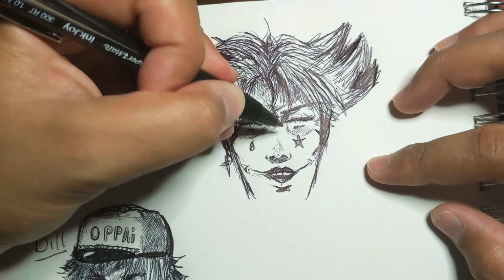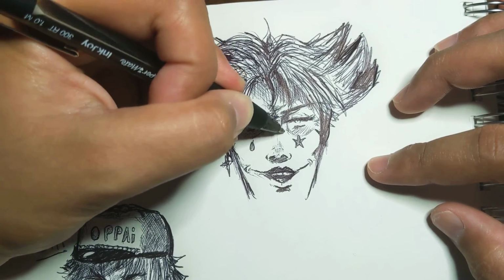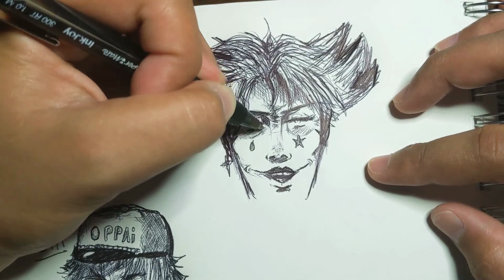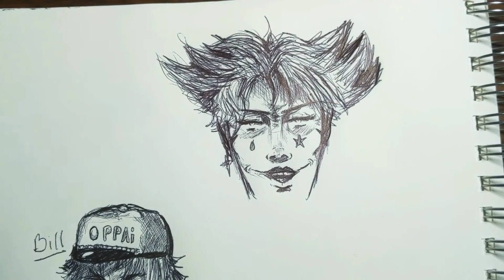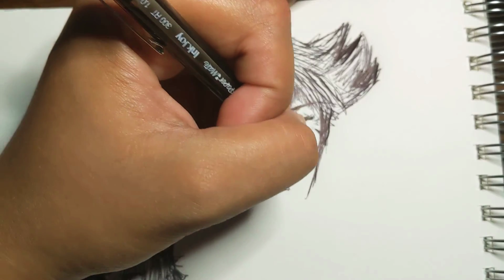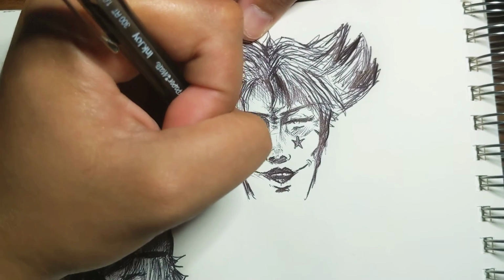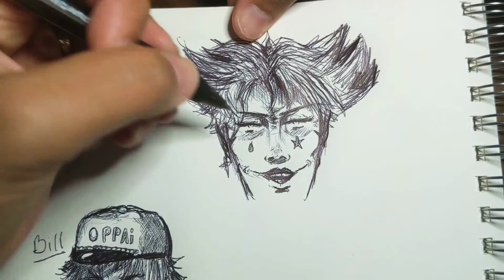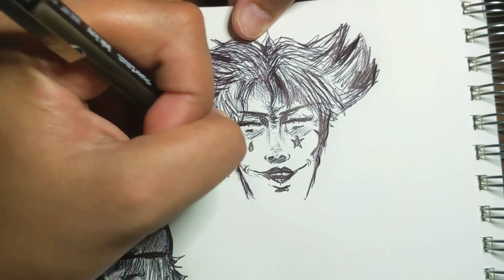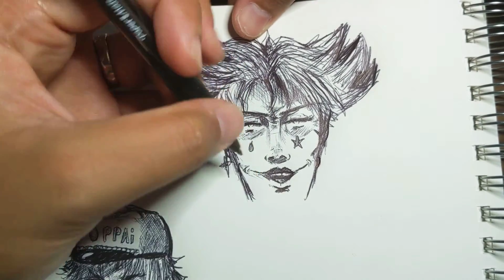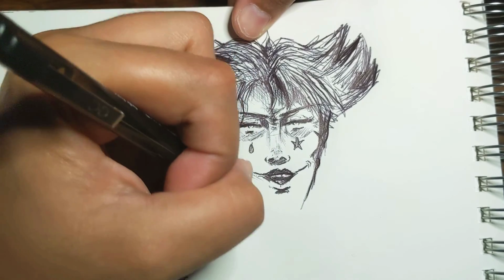There we go, really come out at you. Just a little nook, or you know, like an indentation or whatever, because he's smiling. And there we go.